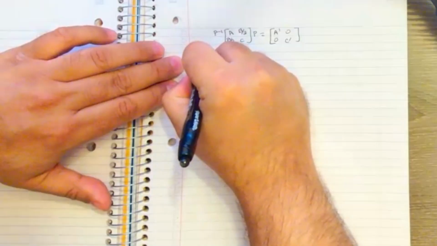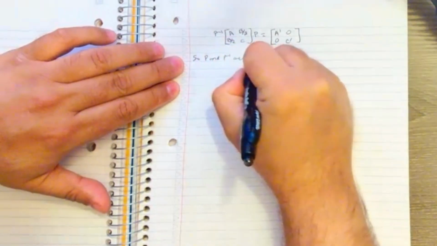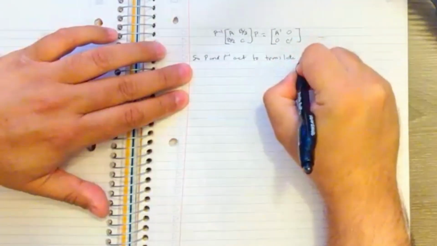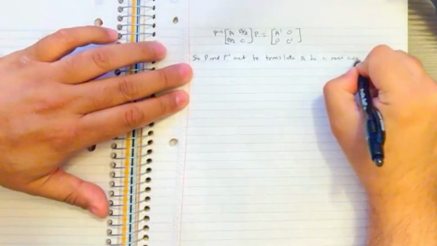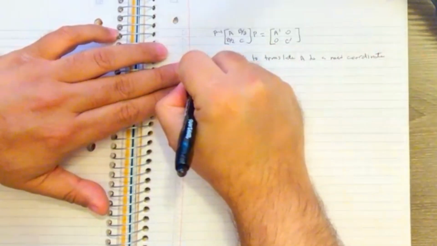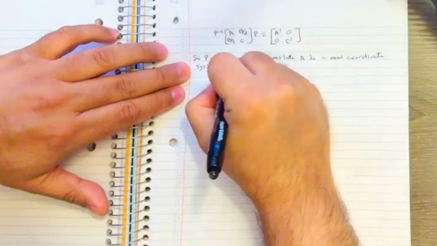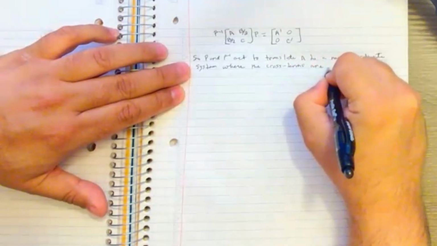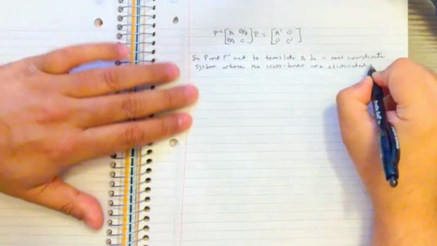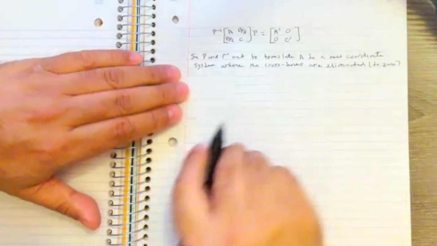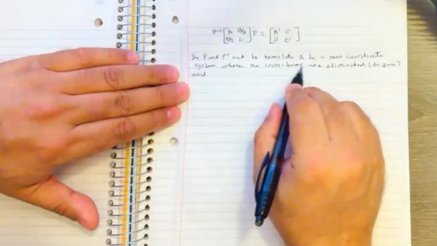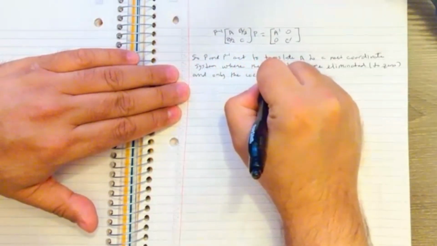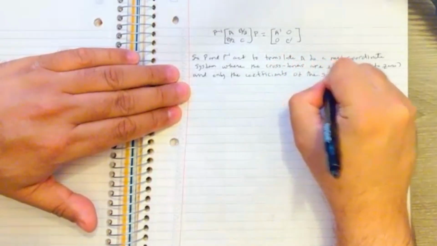So P and P inverse act to translate A to a new coordinate system where the cross terms are eliminated to 0, and only, so it's the coefficients of the cross terms that are eliminated, and only the coefficients of the square terms remain.